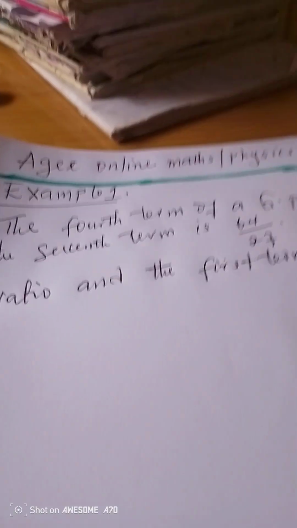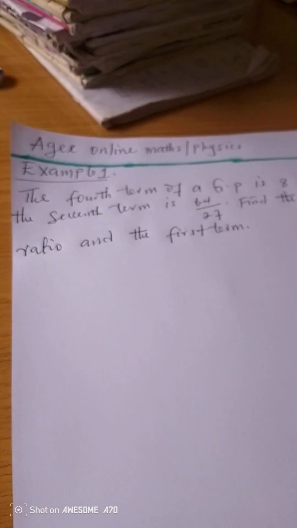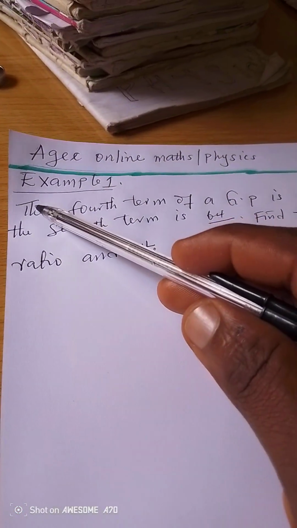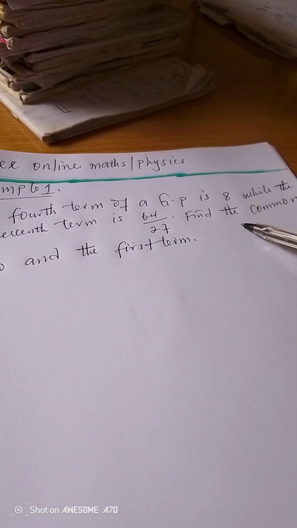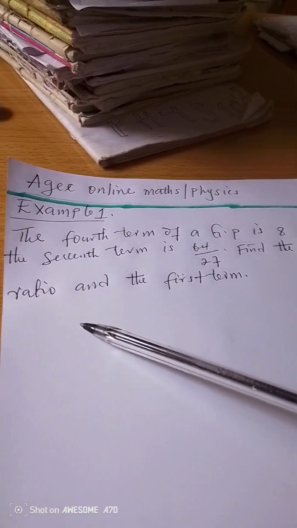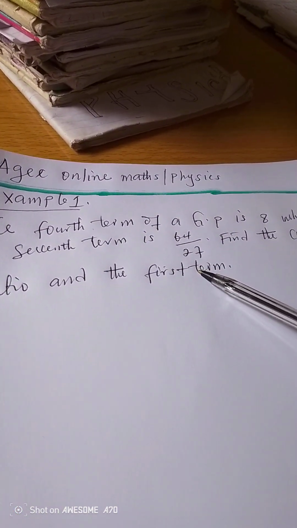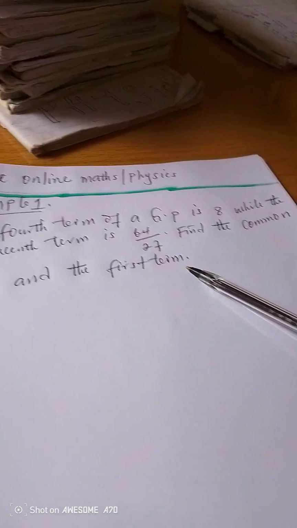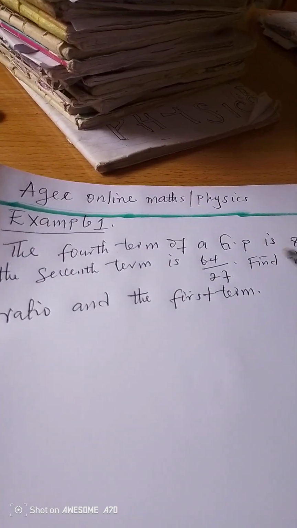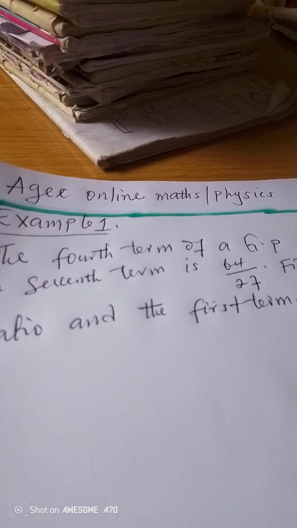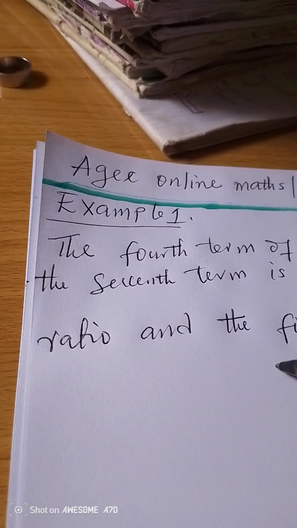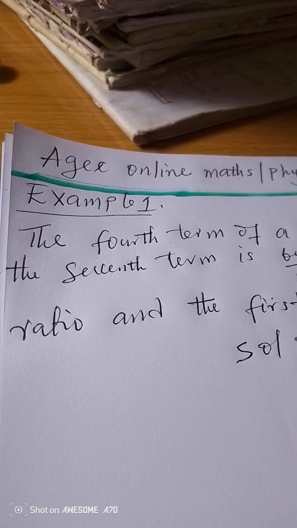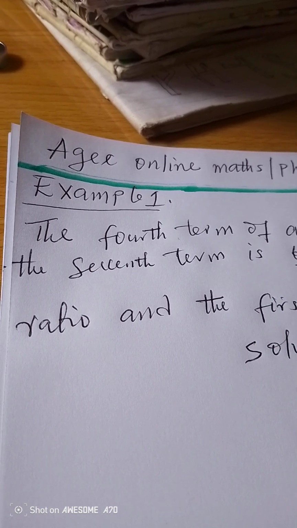Yes, here we have a question to solve again. The question says the fourth term of a GP is 8, while the seventh term is 64 over 27. So we should find the common ratio and the first term. It is very simple. In the usual way, we start with the solution.